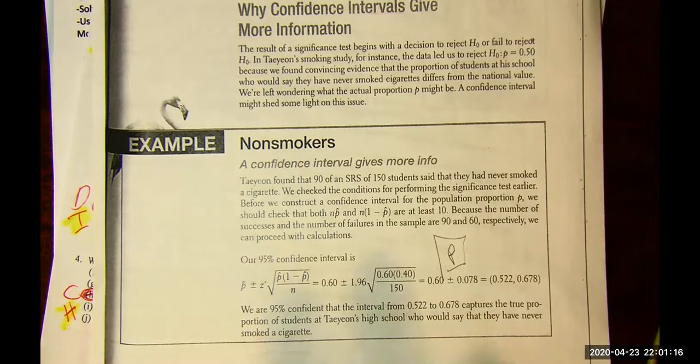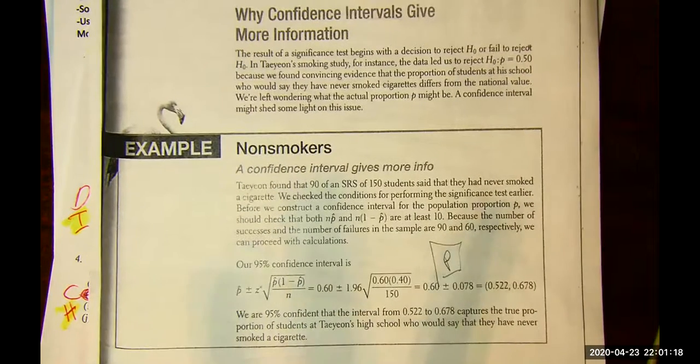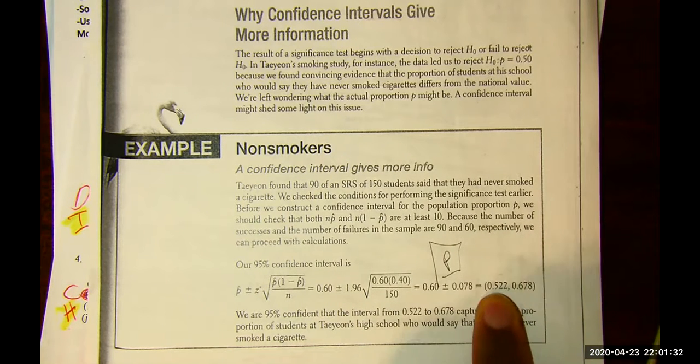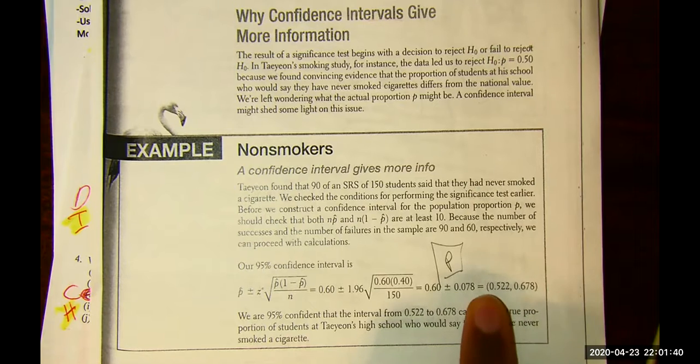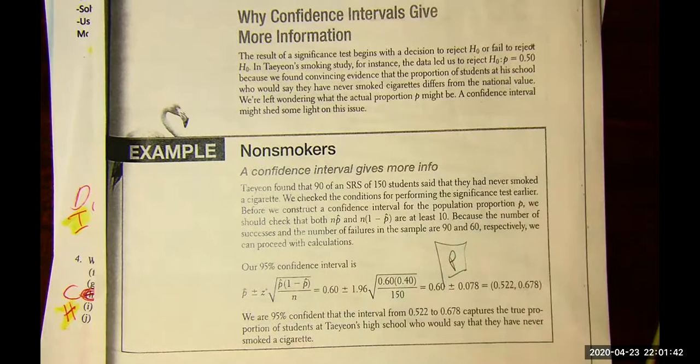It not only tells you if it's significant and at what level, but it tells you potential plausible values of p. I wouldn't be surprised if the true proportion of students at Taeon School who would say they have never smoked cigarettes was as low as 52.2% or as much as 67.8%. Remember, it's all equally plausible. However, we would be surprised if the true proportion was in fact 50% because it's outside of the interval. It's not contained in the confidence interval.